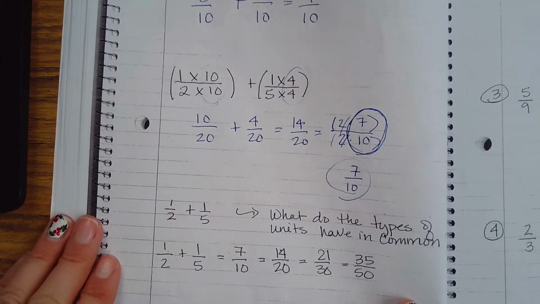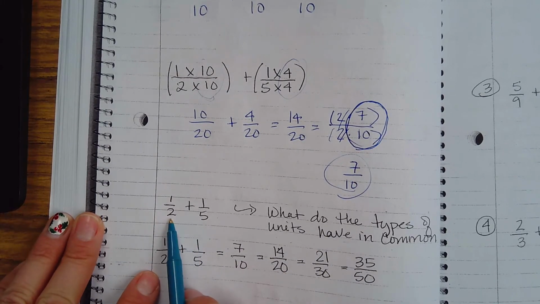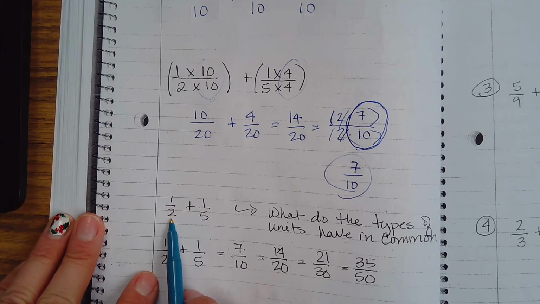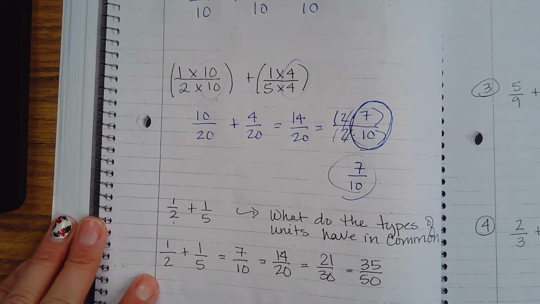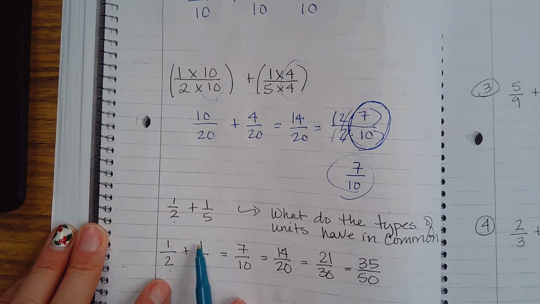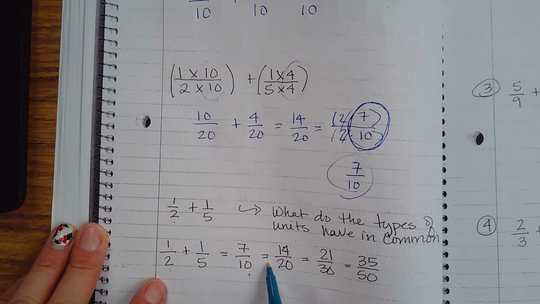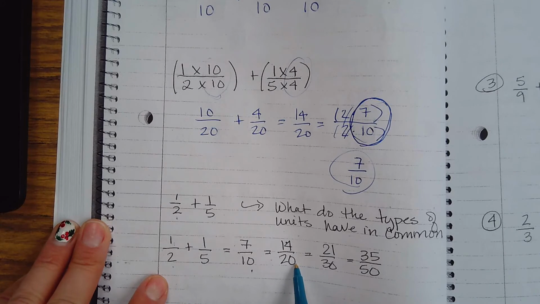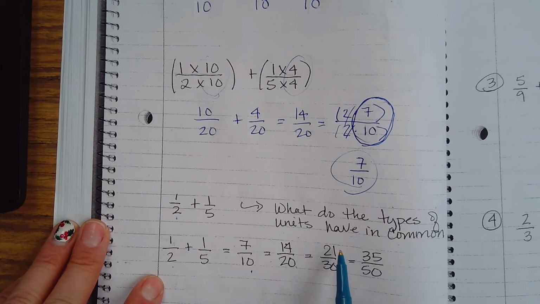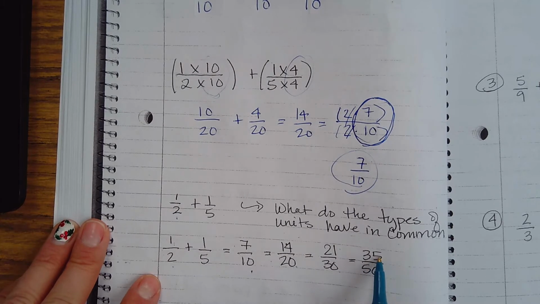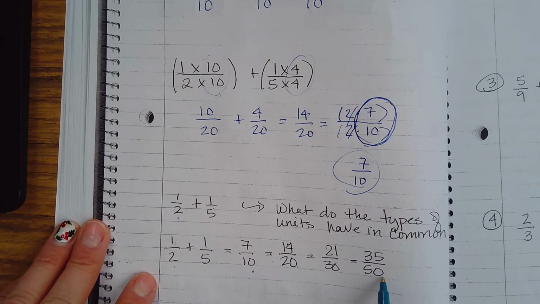All right. What do the types of units have in common? What do they have in common? Well, you can multiply them to find a common denominator, right? So 1/2 plus 1/5 is equal to 7 tenths. 7 tenths is equal to 14 20ths, which is equivalent to 21 30ths, which is equivalent to 35 50ths.